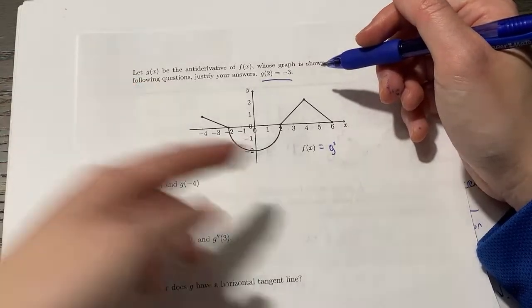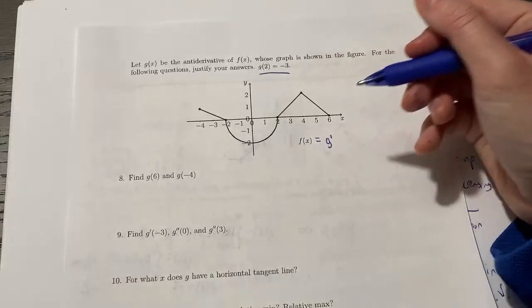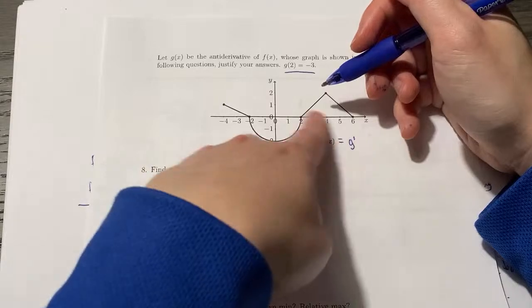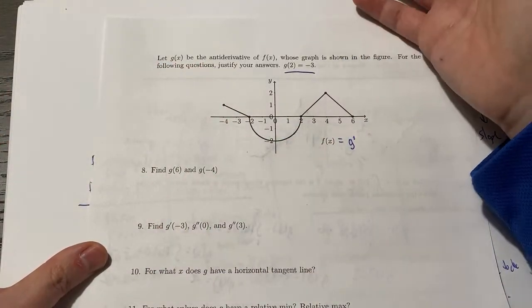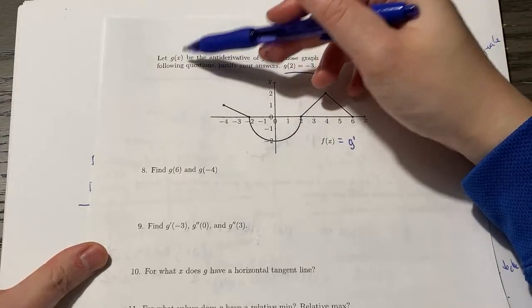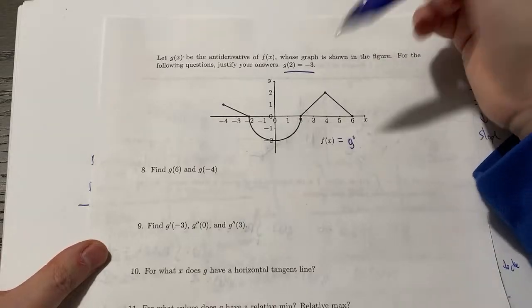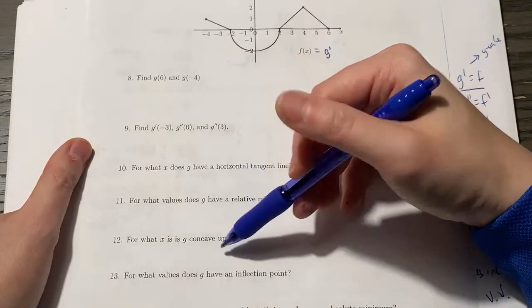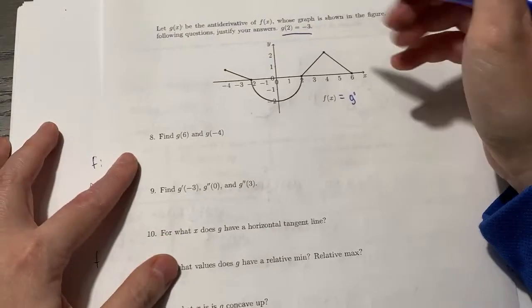I have G and I have G prime. Just because they give me this F, I'm still going to write G prime equals F because why not? Usually the variation is, this is called F prime and the graph is of F, but we can still proceed. G is the given, G prime will be our derivative, G prime happens to be F. So just as practice, I'm going to keep writing G prime equals F when we do our shapes and curves questions later on, like concave up and inflection point. So first question, G of 6.